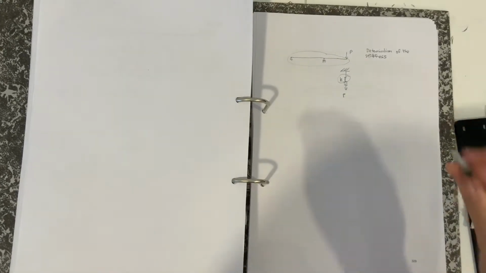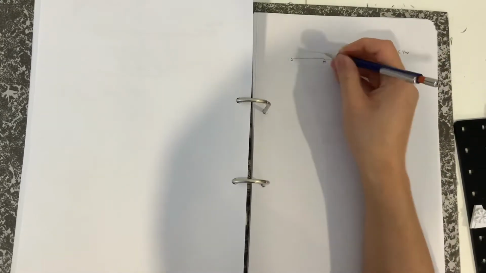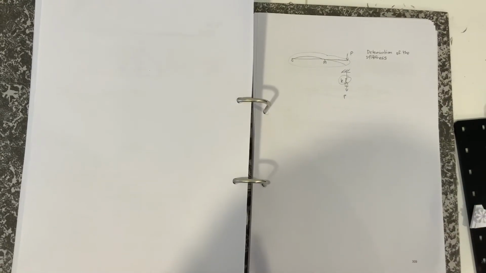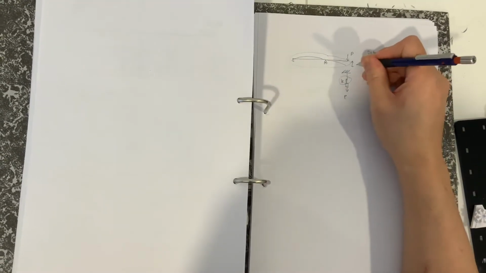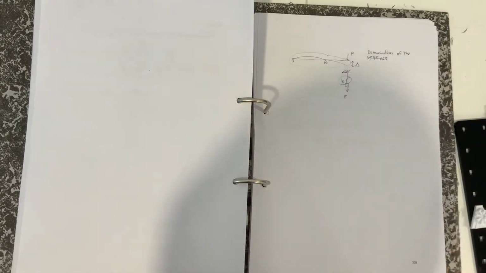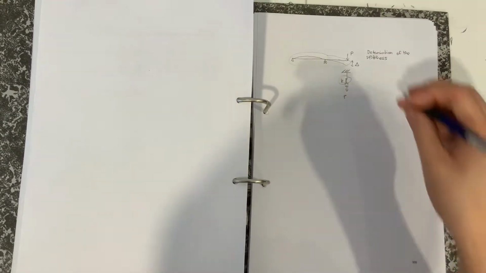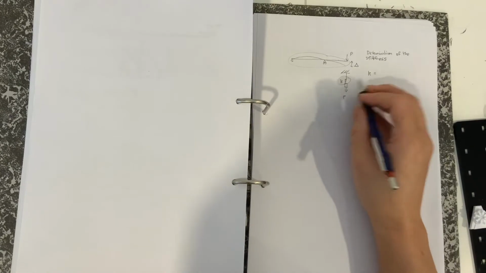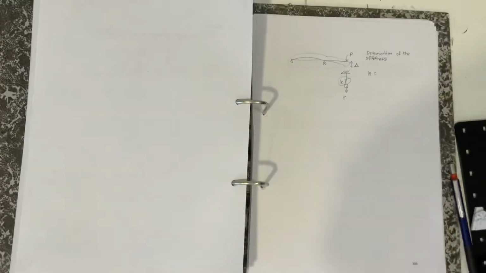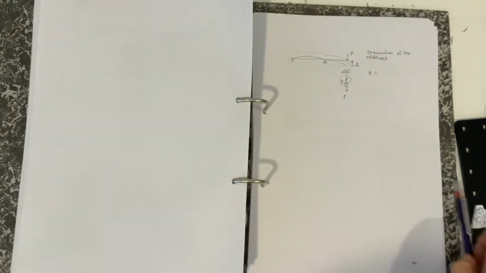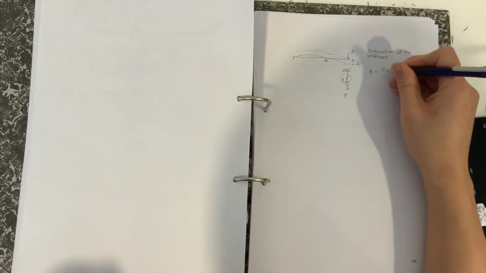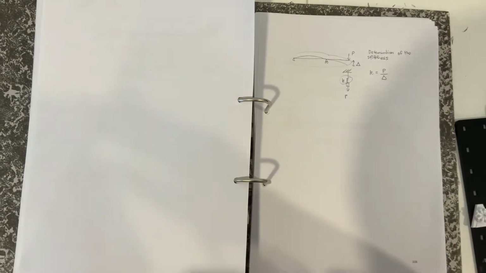So determination of the stiffness basically means what is the displacement under the load P. There would be a displacement under the load P, which we can calculate, and then the stiffness of this spring is basically going to be equal to P over delta. Okay.